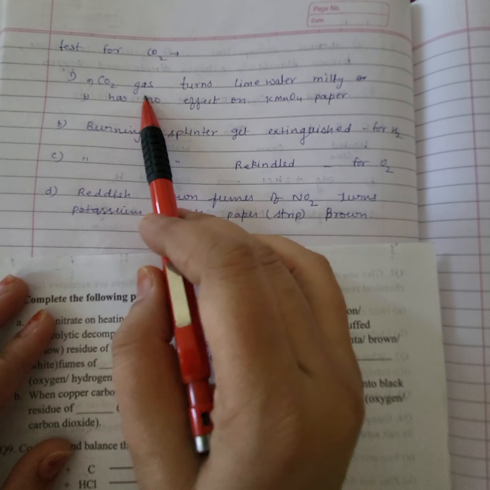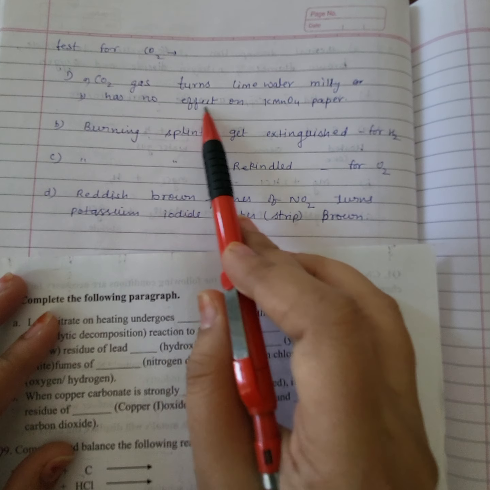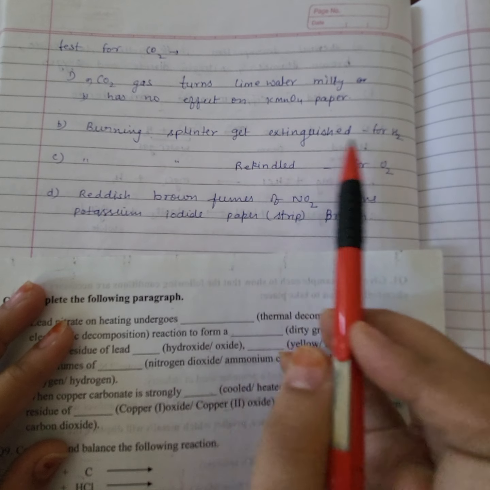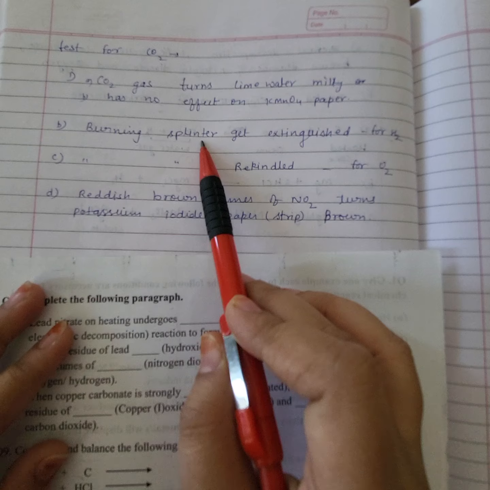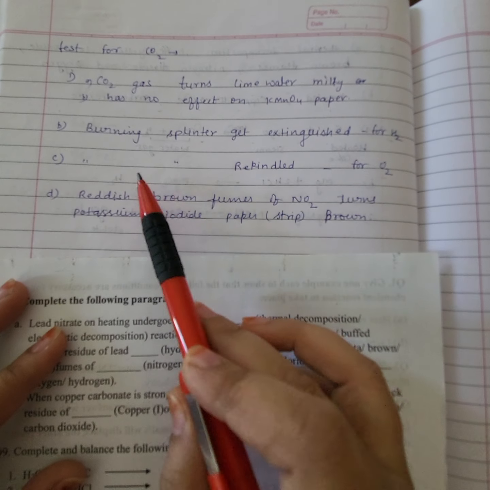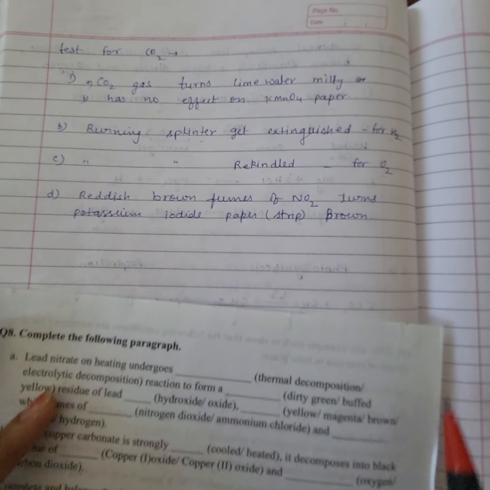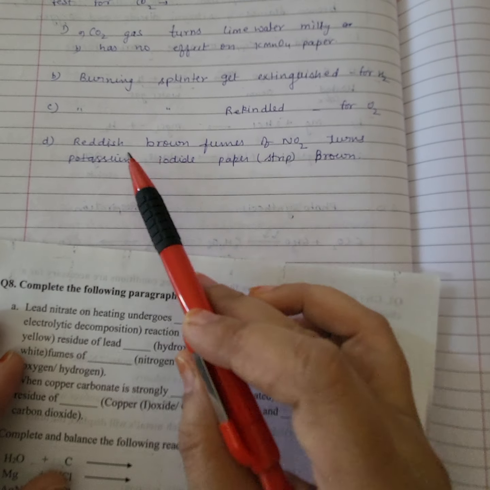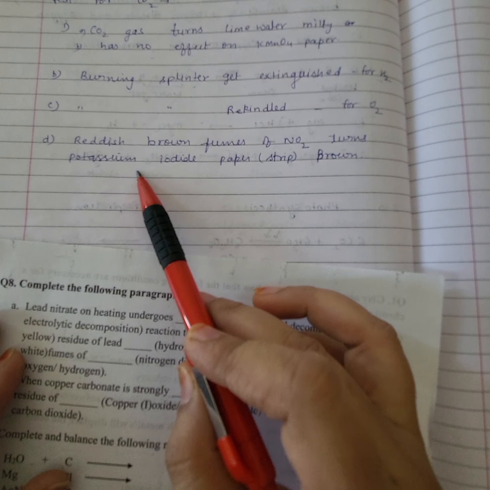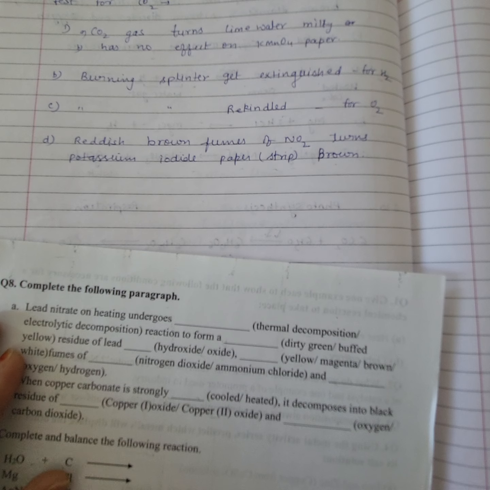First, test for carbon dioxide gas: it turns lime water milky. It has no effect on potassium permanganate paper. Second, for hydrogen gas, a burning splinter gets extinguished with a pop. Third, for oxygen, a burning splinter is rekindled. And then for nitrogen dioxide gas, reddish brown fumes of nitrogen dioxide turn potassium iodide paper, that is strip, brown colored.